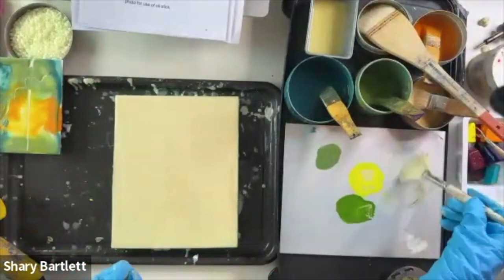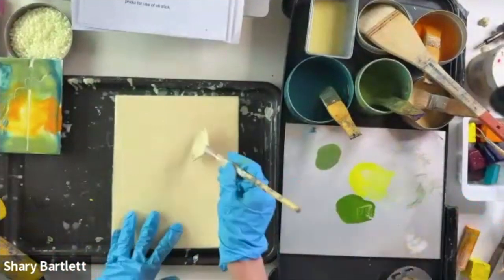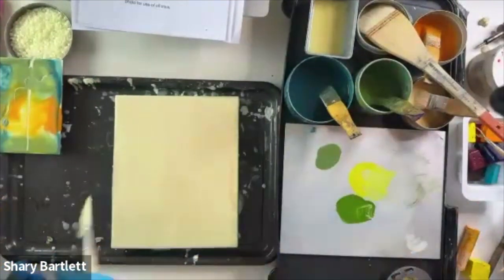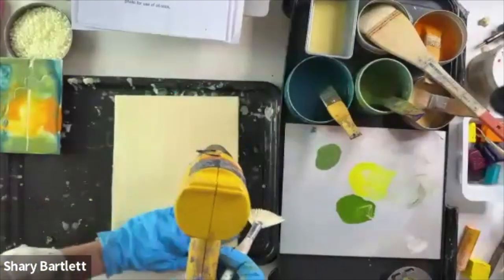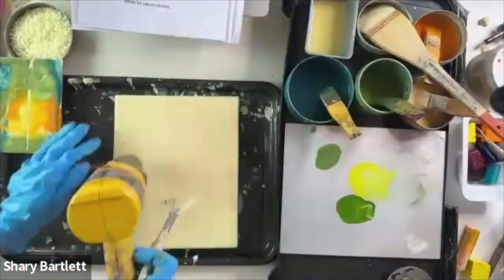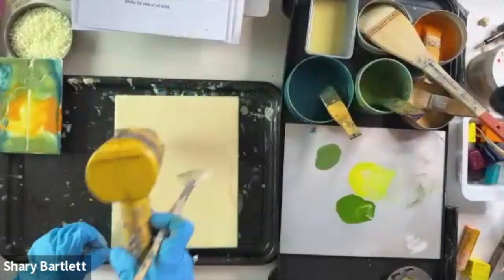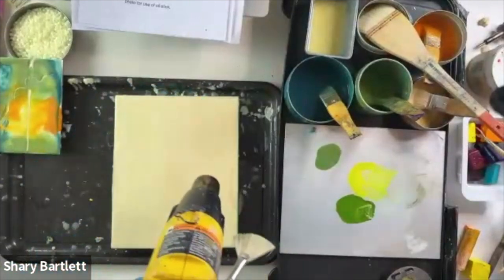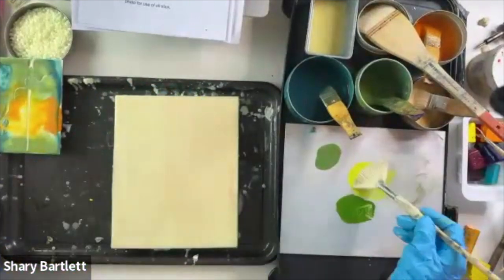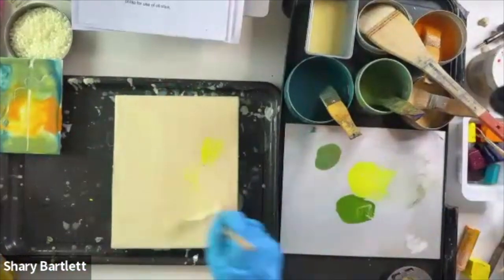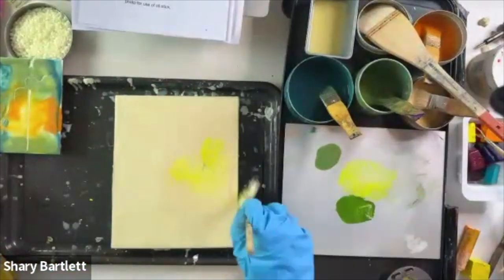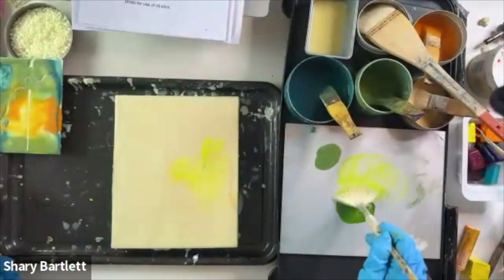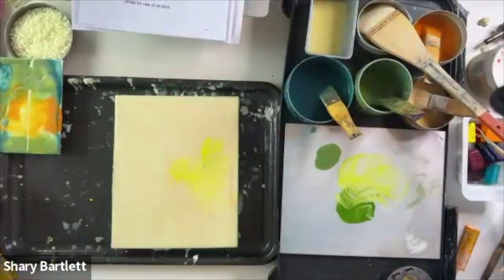So I've got my hot brush. I'm going to just heat up my board first just to make it receptive to the wax. And I can add the wax on here. You can see this nice texture as well.